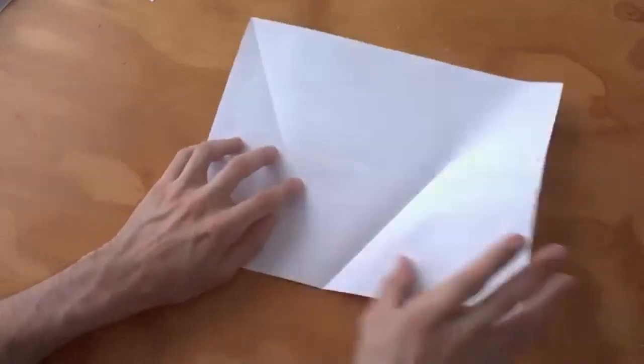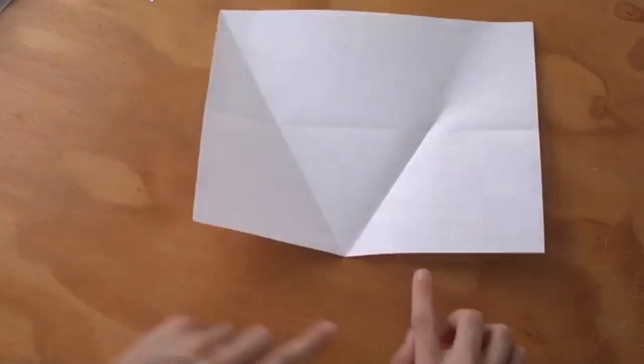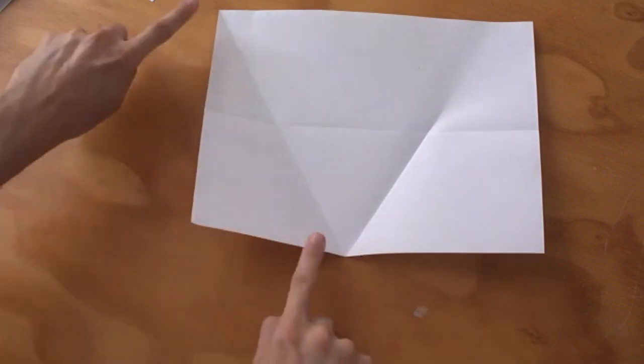Yeah, sorry. So we're going to take the remainder after that point. I'm going to put that remainder onto the fold itself.